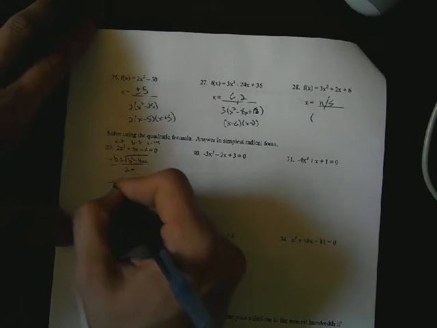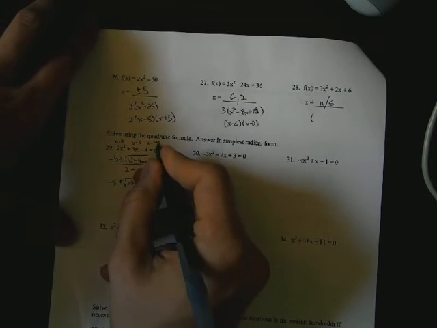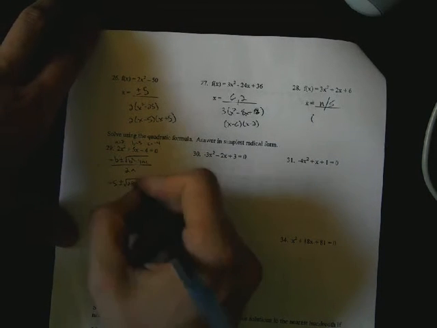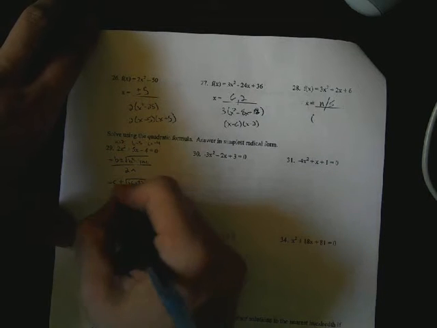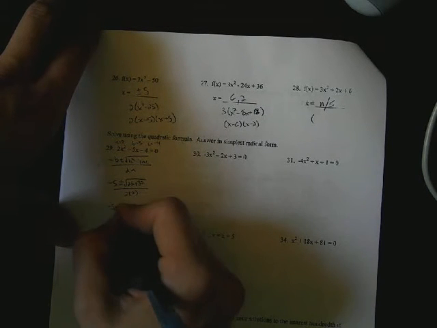So I've got negative 5 plus or minus 5 squared minus 4 times a times c, so 4 times negative 4, 16, 32 over 2 times 2. That gives me negative 5 plus or minus the square root of 57 over 4.